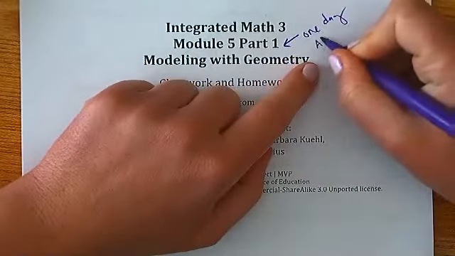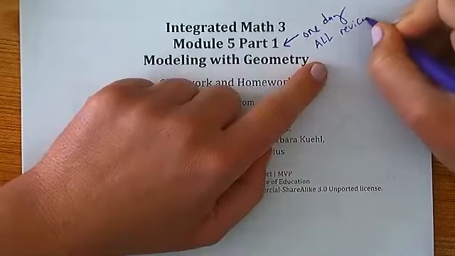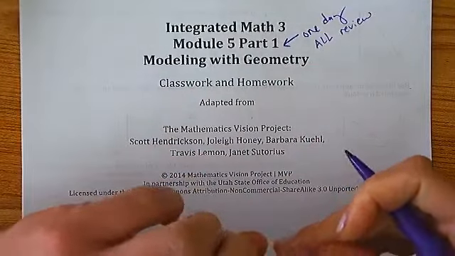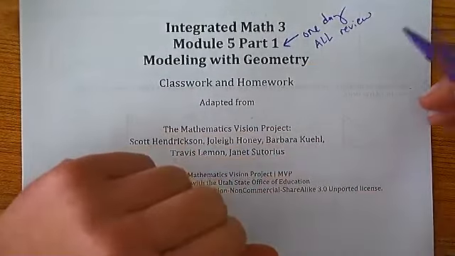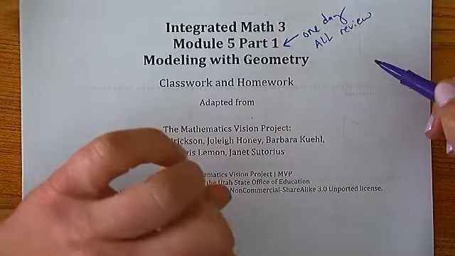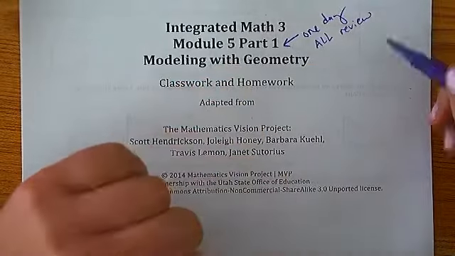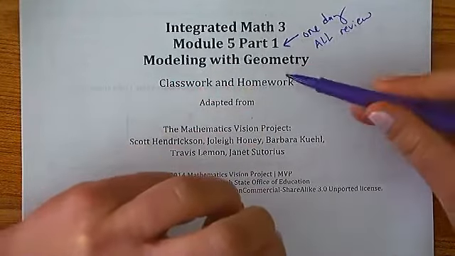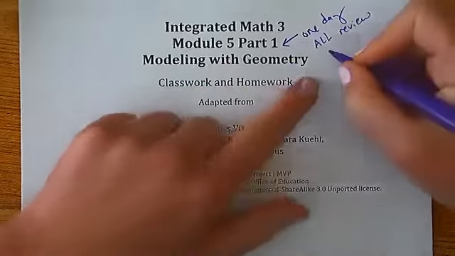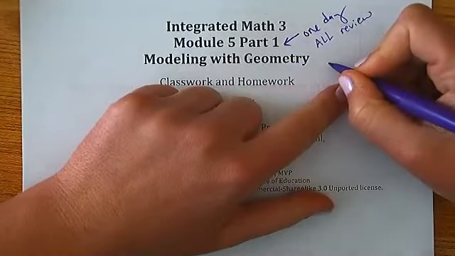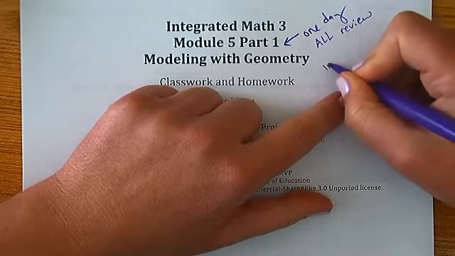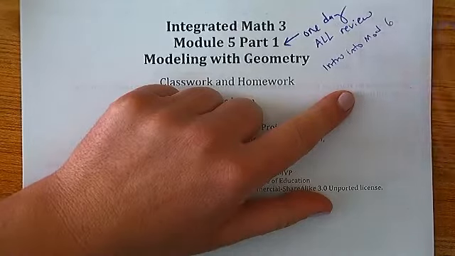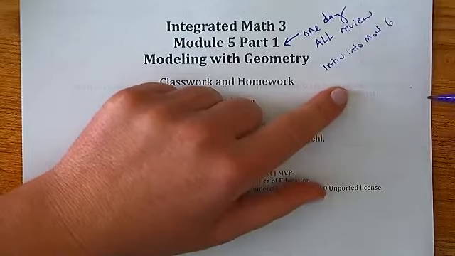And it's actually pretty much all review. From either Math 2, you guys are going to see trigonometry again, like sine, cosine, and tangent. And then there's also a little bit of volume in there, which you guys learned in middle school, and a little bit in Math 1. So today is going to be all review, and it will be a good intro into Mod 6, and we'll start Mod 6 right away the next video that goes up, okay?